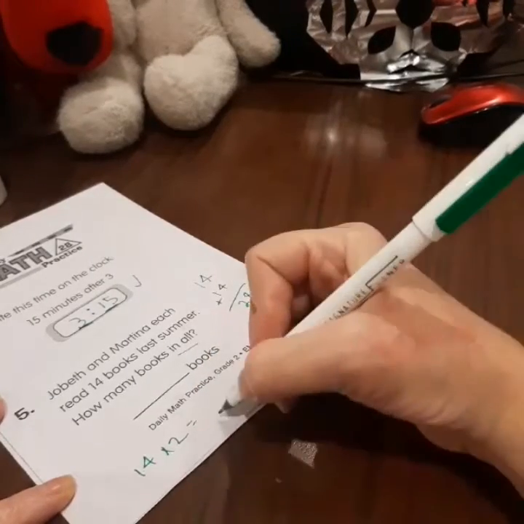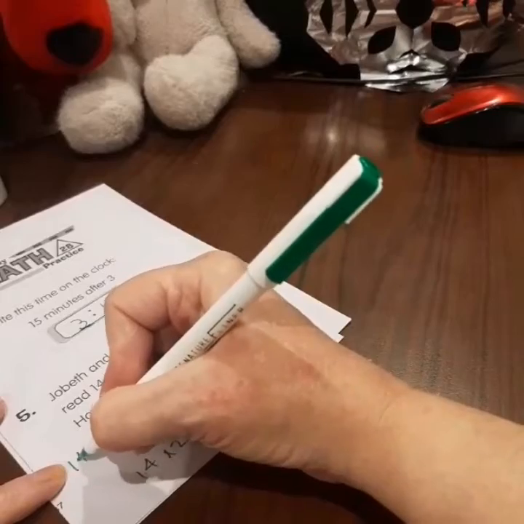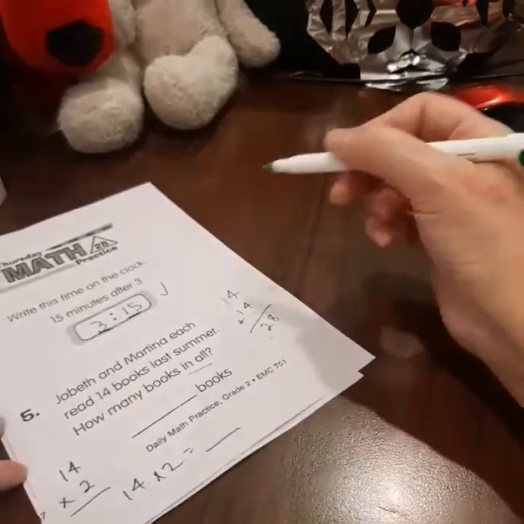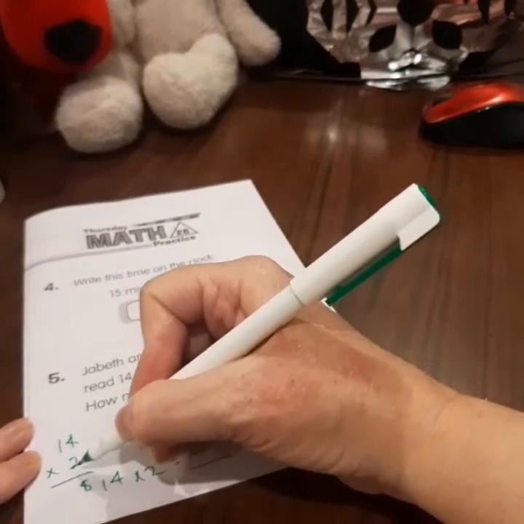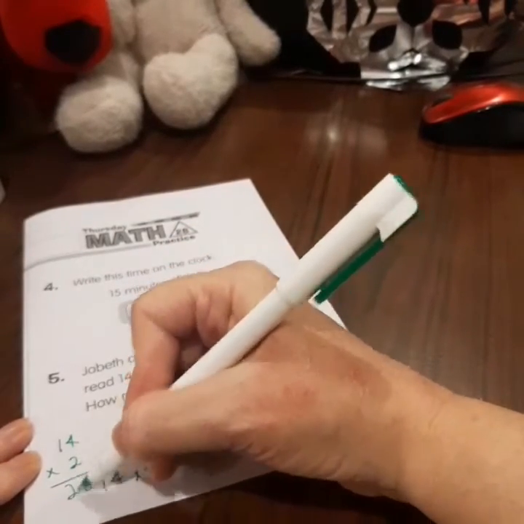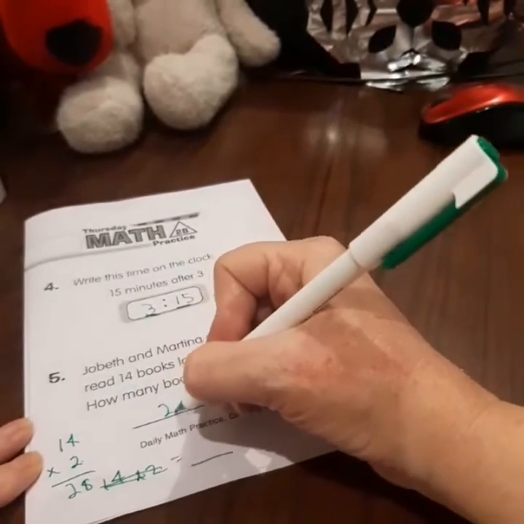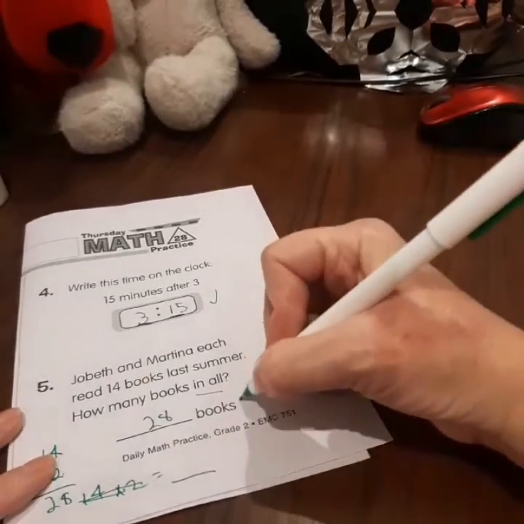Now, I don't know if you guys have done this. Maybe some of you have. It might be easier for you to write it like this. If you haven't done this, it doesn't matter. You can just follow along and look. What you do is 2 times 4 is 8, and 2 times 1 is 2. Oh, I got the same answer over there, 28 and 28. So it's 28 books. Either way you do it, you get the same thing.